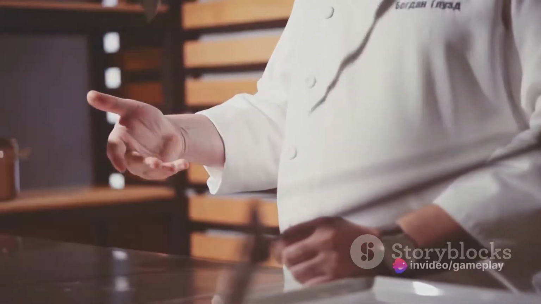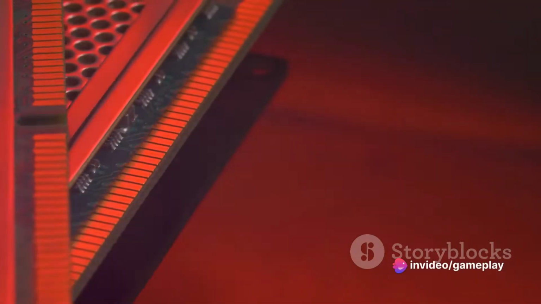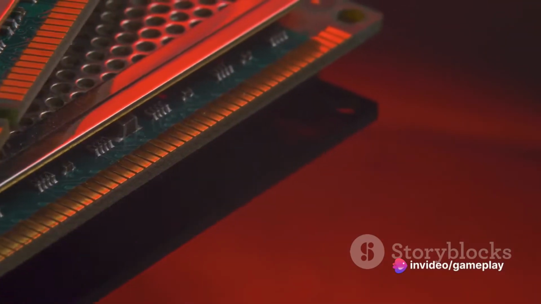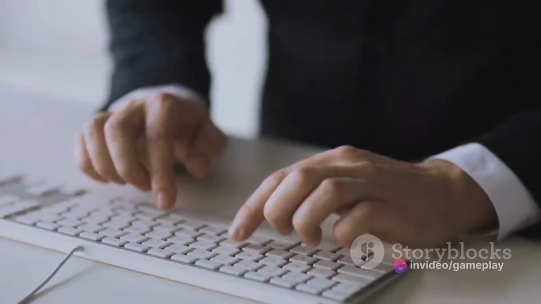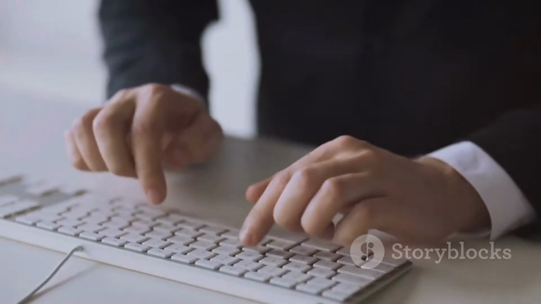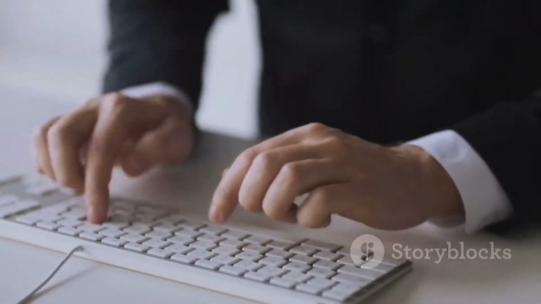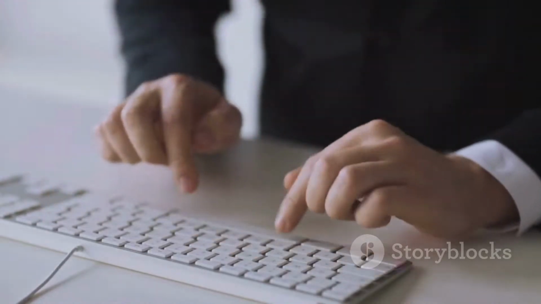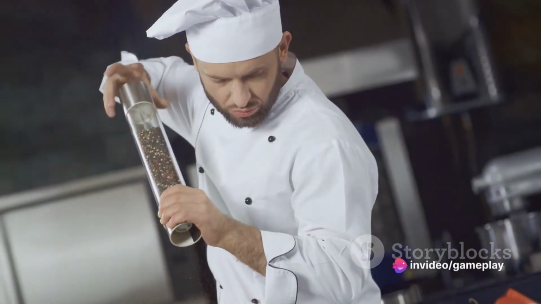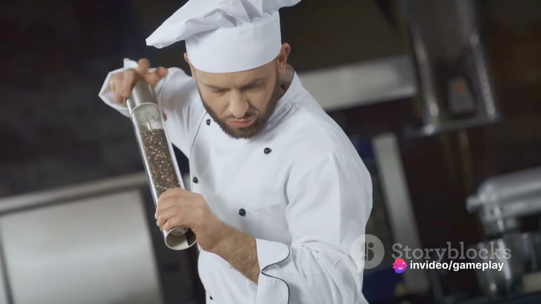Imagine you're a chef, and RAM is your kitchen counter. The more counter space you have, the more dishes you can prepare simultaneously. Similarly, the more RAM your computer has, the more data it can process at the same time, making it run faster and smoother.